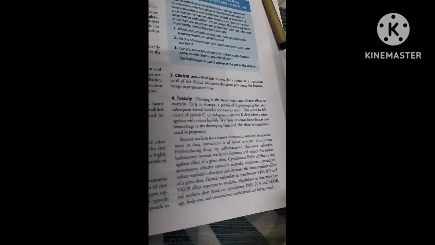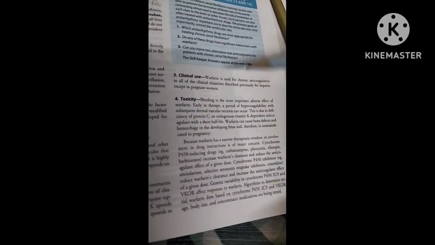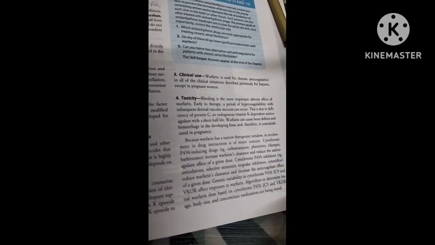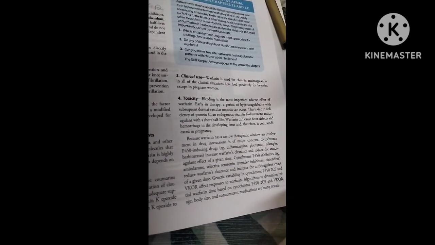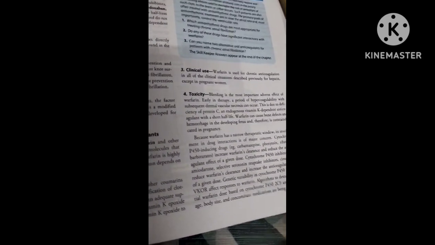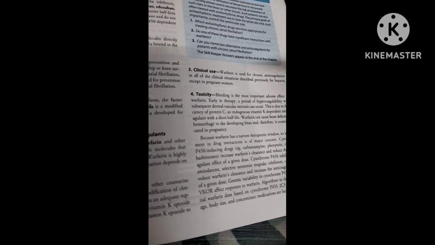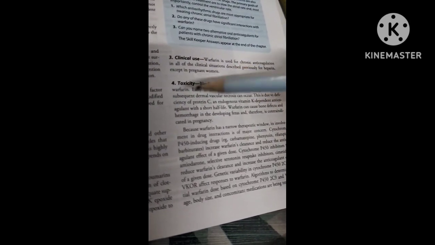So what is the clinical use of warfarin? It is given for all the conditions that heparin is given for. So it is given in DVT and in acute MI and also in embolism or pulmonary embolism, but it is never ever given in pregnant women. Please remember that. So now let's talk about the toxicity of warfarin.